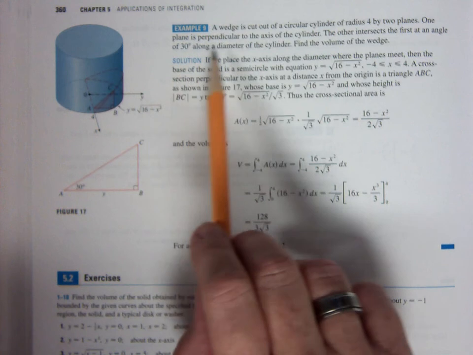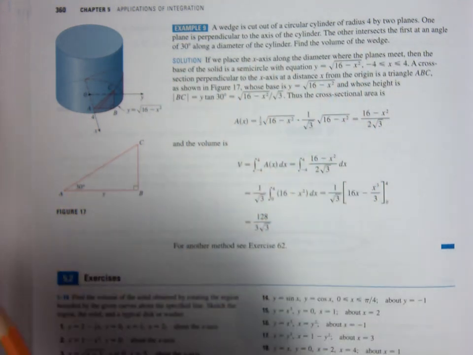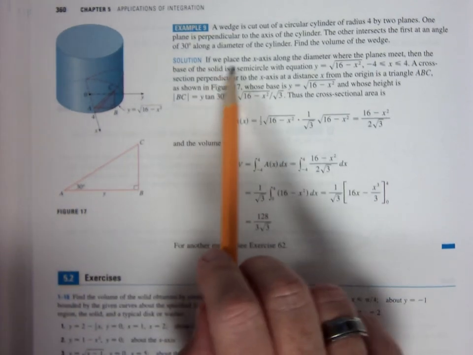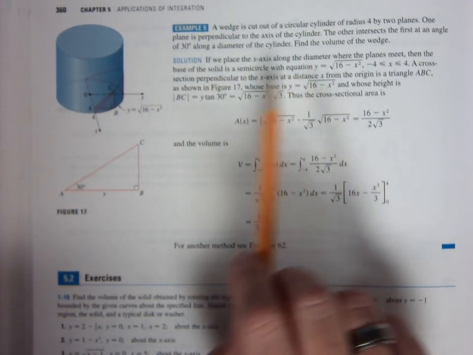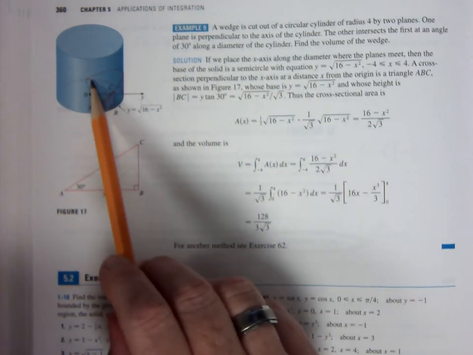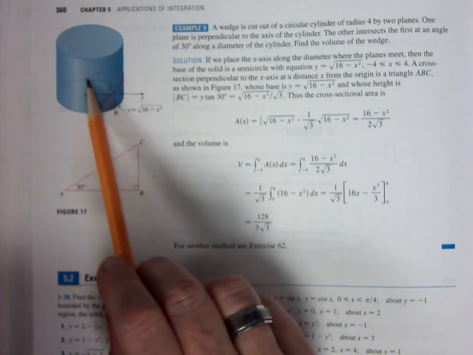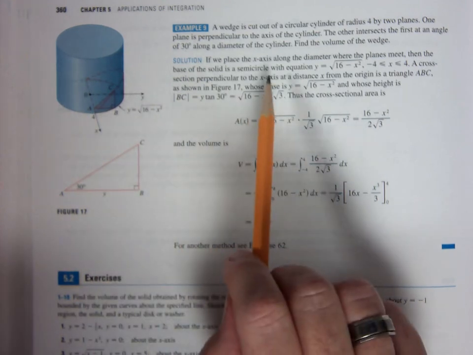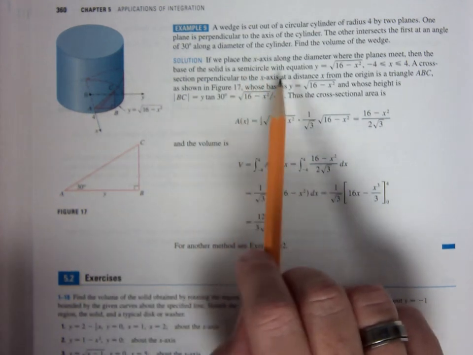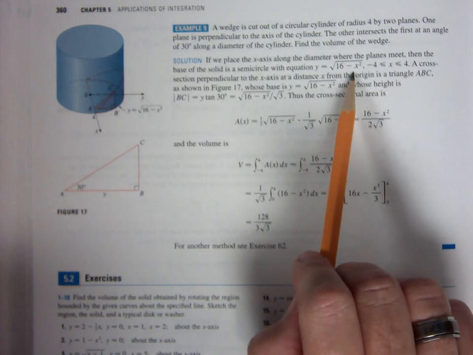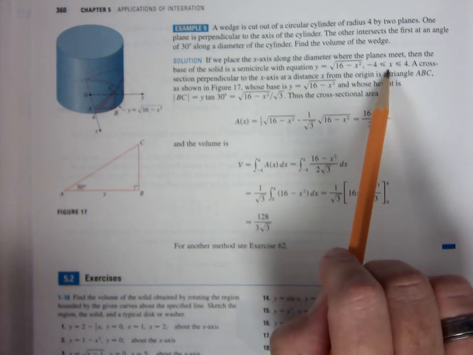So we have the volume of the wedge. So again, you place this where you want to place it, and we can place it along the x-axis where the diameter meets the plane. The base of the solid is a semicircle. Again, the solid that we're talking about is just this area right here, this wedge. So we have the base of a semicircle, and with an equation that would be y equals the square root of 16 minus x squared. And x is going to be between -4 and 4.